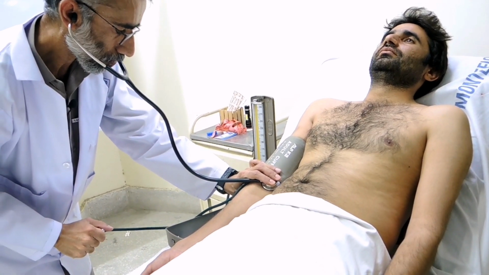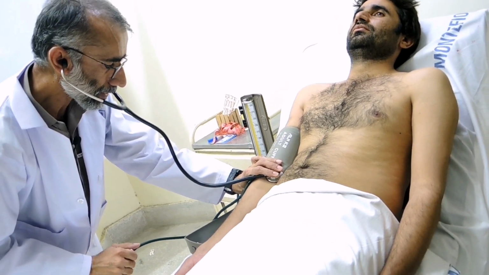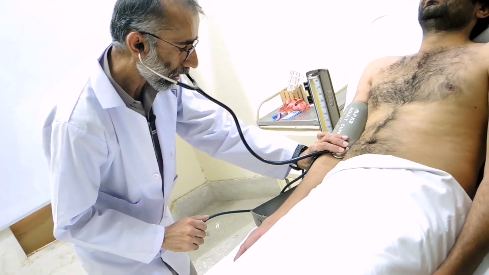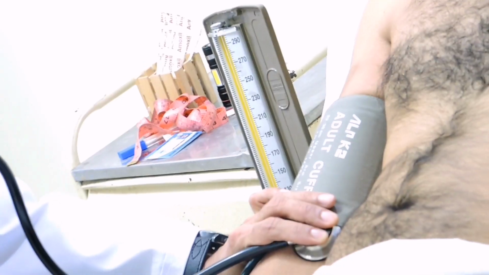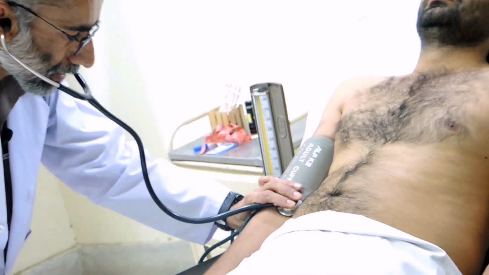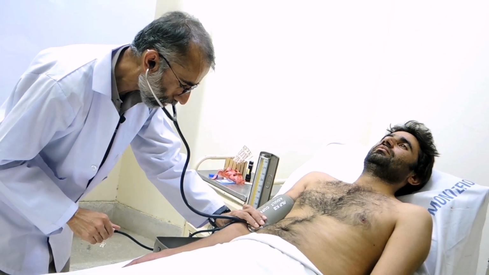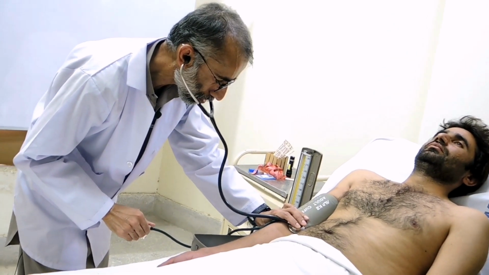Inflate it to about 20 mmHg above the systolic pressure already determined by the palpatory method. Deflate it slowly. The level at which the Korotkoff sound becomes audible for the first time is taken as the systolic pressure.